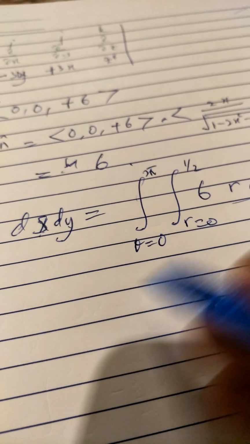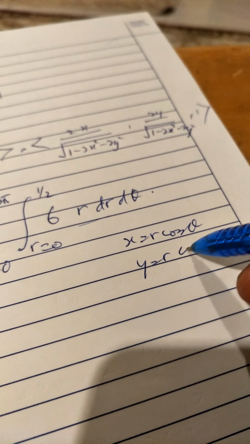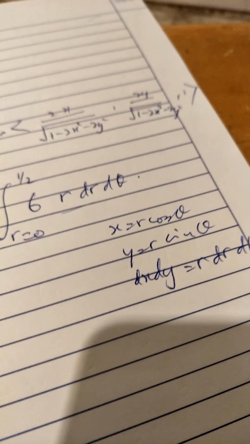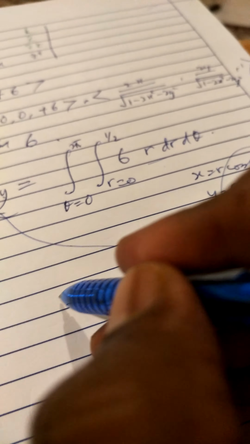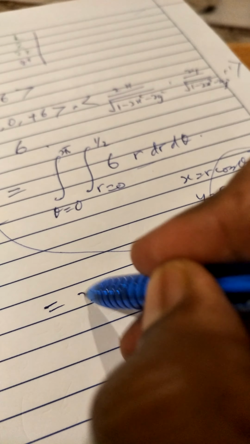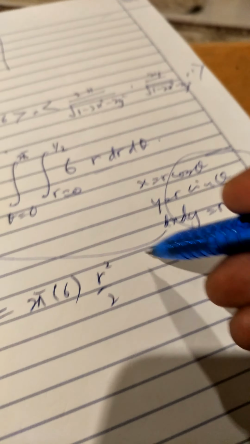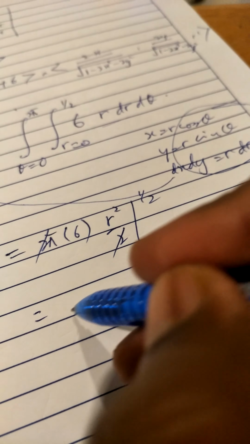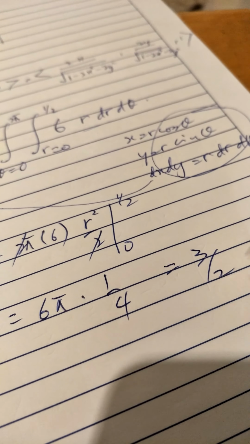I think you know this thing. We do this substitution, x equal to r cos theta, y equal to r sin theta, dx dy becomes r dr d theta. You substitute everything into this, then we get this. If you solve this, we have 2 pi there, we have 6 there, we have r squared over 2, r from 0 to half. Cancel out, so we have 6 pi. That one is 1 over 4, that gives you 3 over 2 pi.